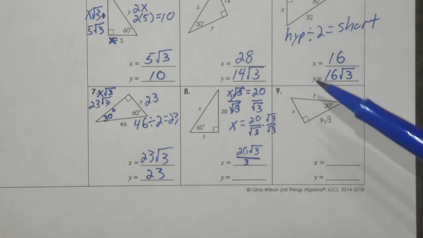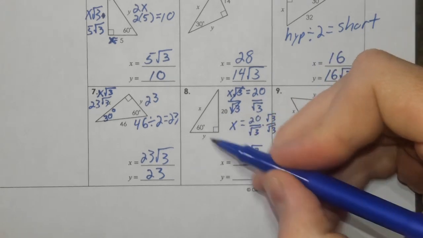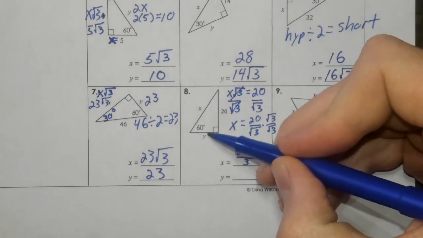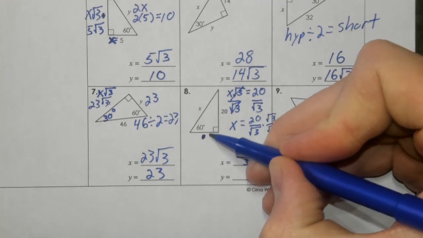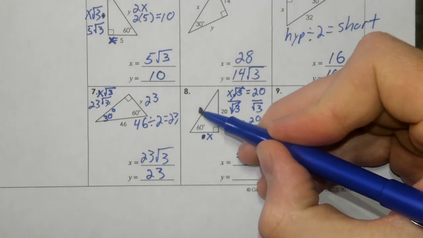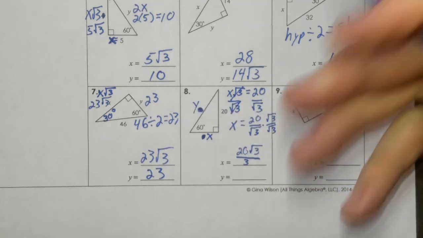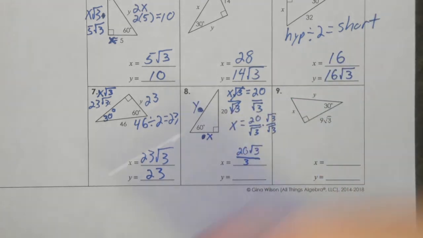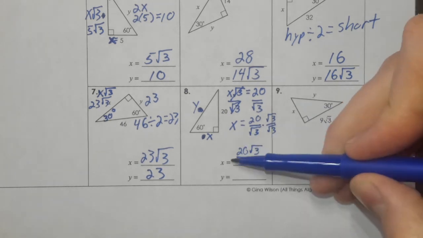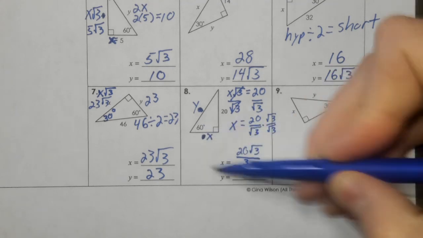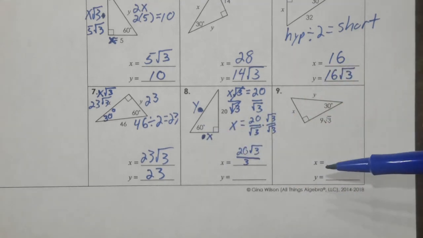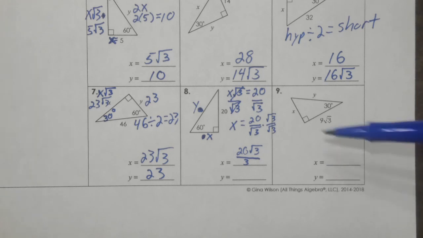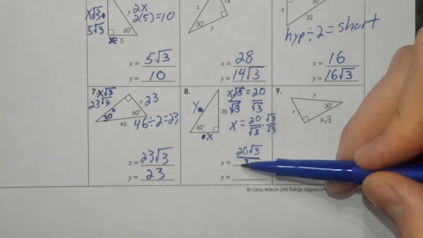Alright, and I just realized that they're being kind of sneaky with these letters. Normally we call the short leg x, so I'm just going to rewrite it and change that to x and rewrite this. We'll make that y. We really don't care what the letters are because we're identifying them as short leg, long leg, hypotenuse. But just to clear that up a little bit, x is 20 times the square root of 3 over 3. Okay, so then if that's the case, that's what my short leg is.